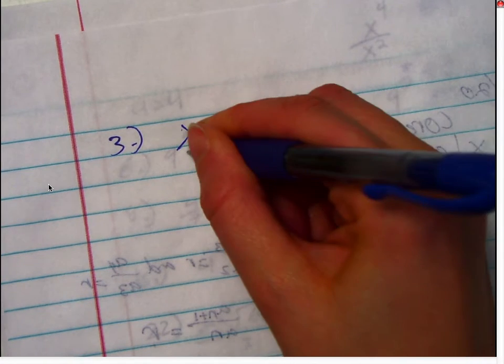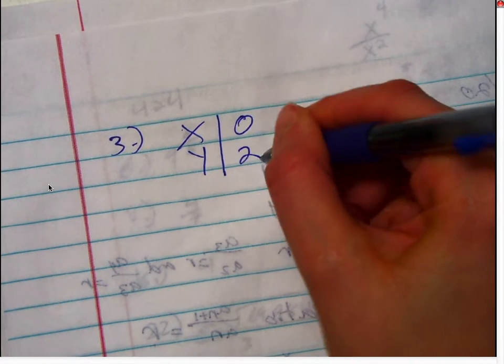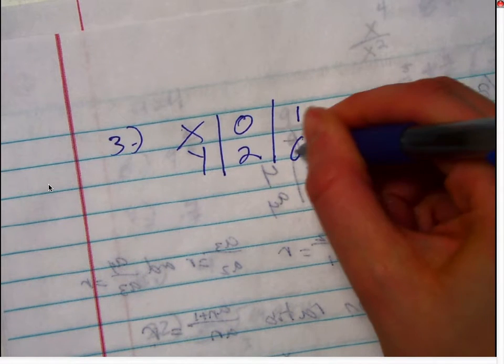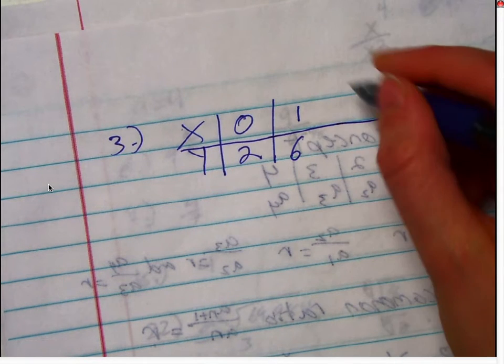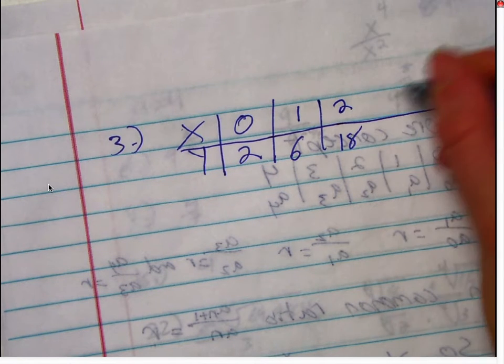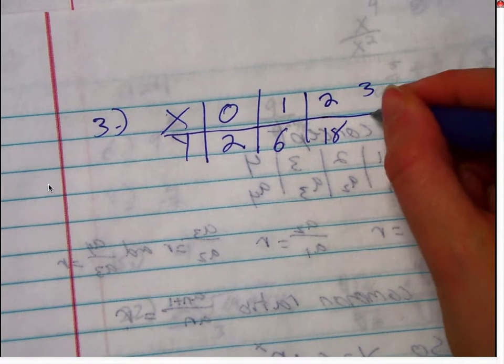We've got when x is 0, y is 2. When x is 1, y is 6. When x is 2, y is 18. And when x is 3, y is 54.